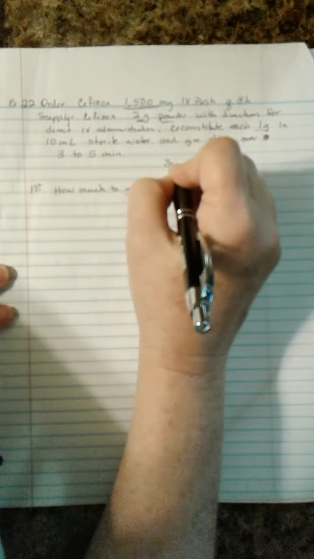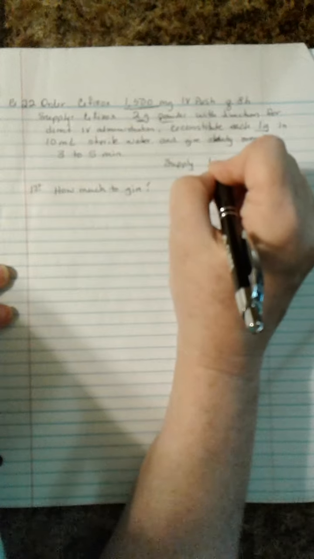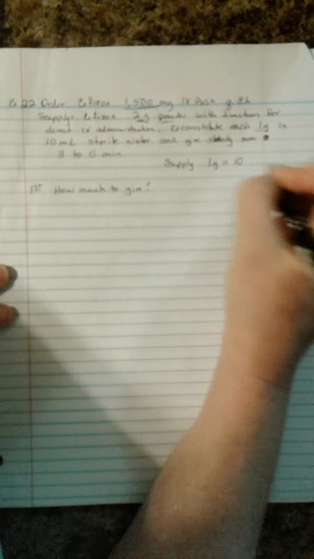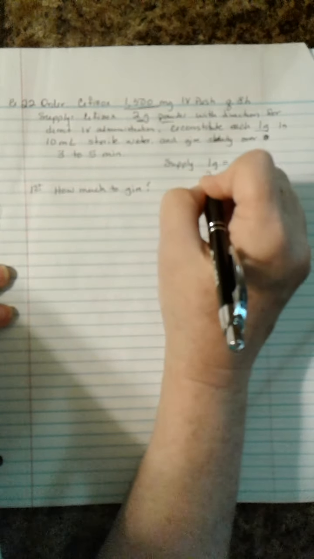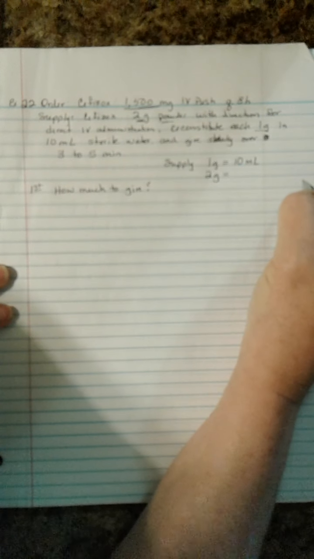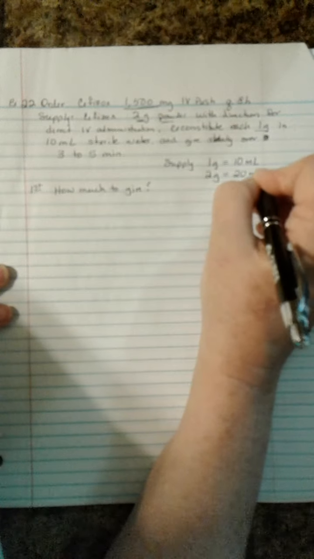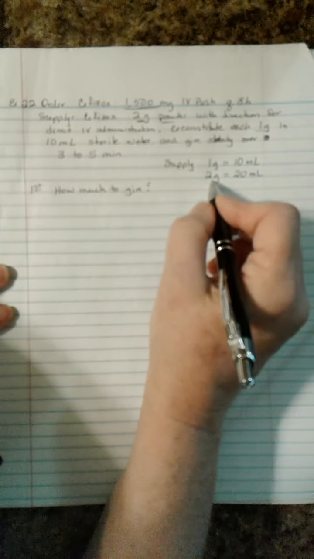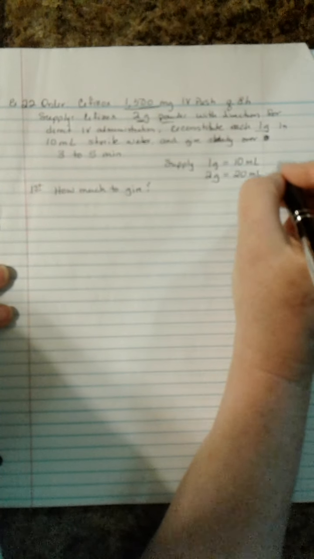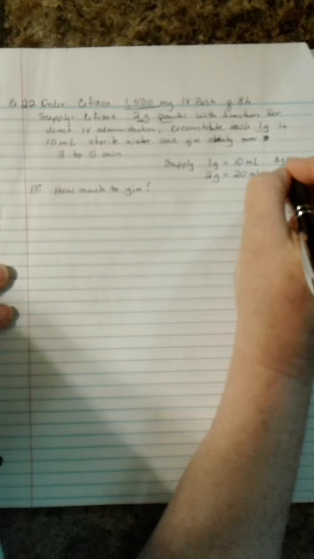So if 1 gram equals 10 milliliters, 2 grams is going to equal how many milliliters? 2 times 10. It'd be 20 milliliters. If I had 3 grams, it'd be 30 milliliters. Because for every 1 gram, I get 10 milliliters. So my supply is 2 grams per 20 milliliters.